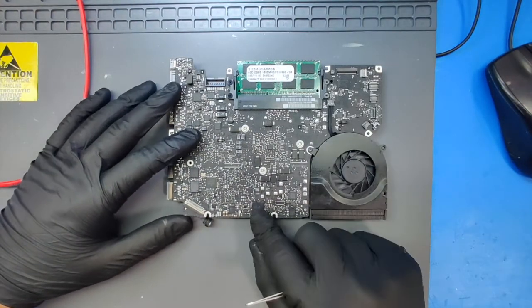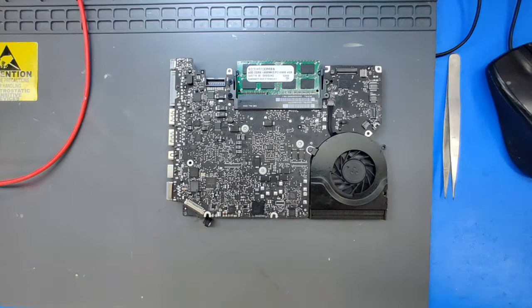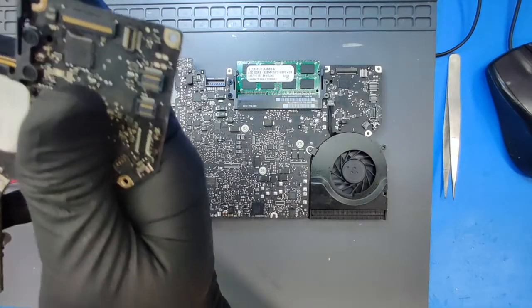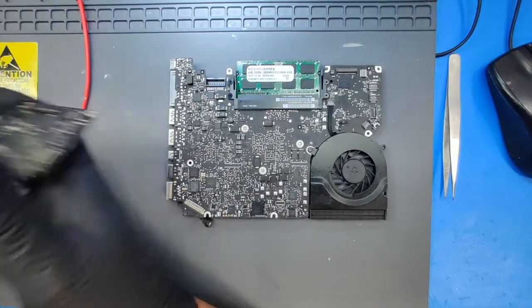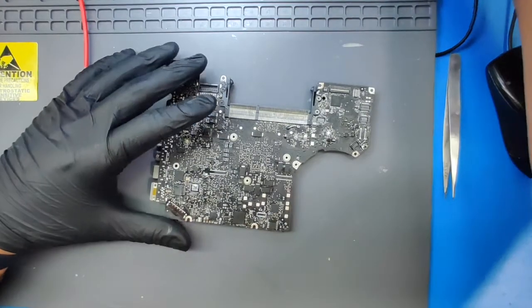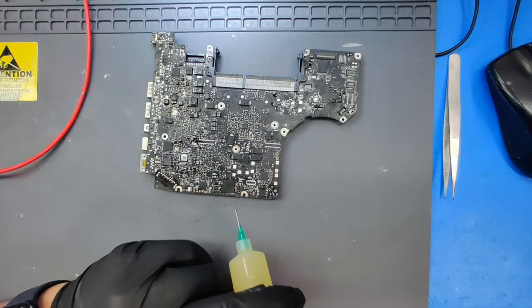Yes, we're gonna replace the SMC. Let me find a donor. Okay, so we have a donor here that looks like we already worked on this one. This SMC, I'll take the chance and use that one.